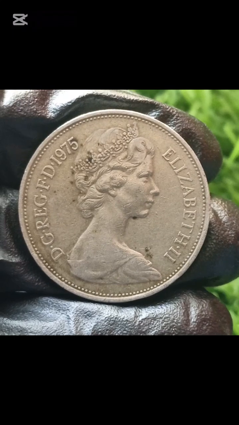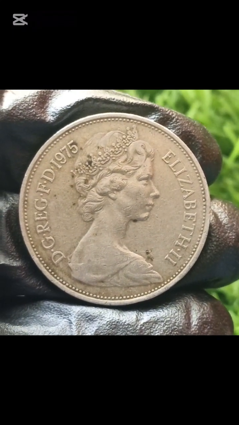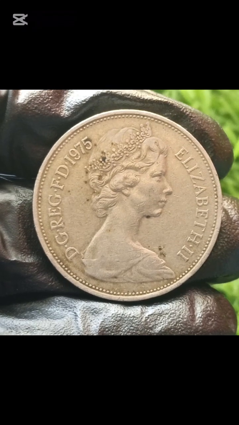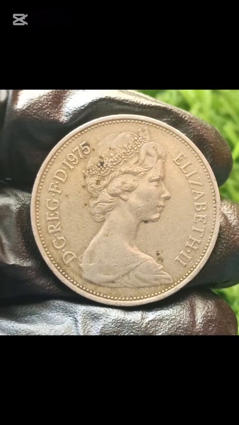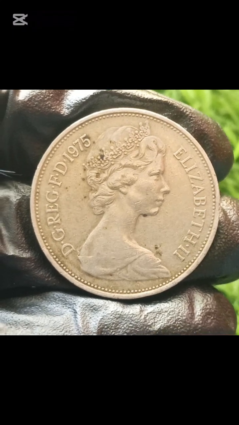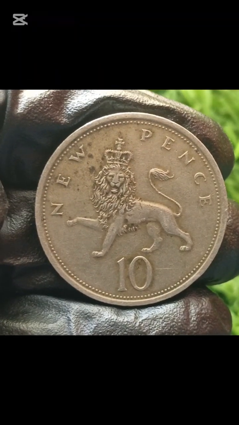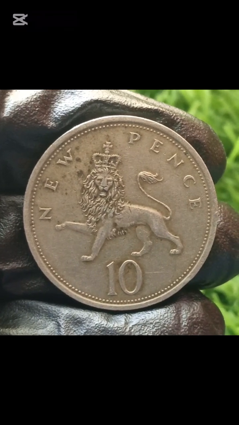Many people from across the globe look to add it to their collection because it reflects not just British history but also a universal story of change and growth. The number of interested buyers for the 1975 10 new pence coin continues to rise, especially for high-grade specimens that retain their brilliance and sharpness of detail. The current market for this coin reflects that demand.